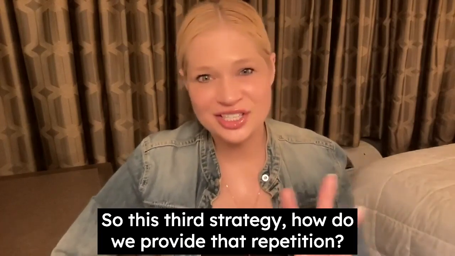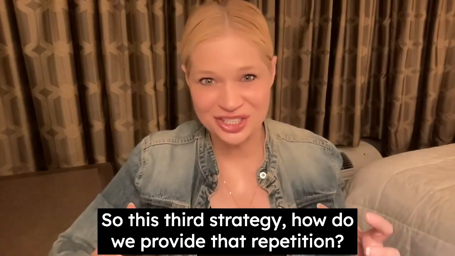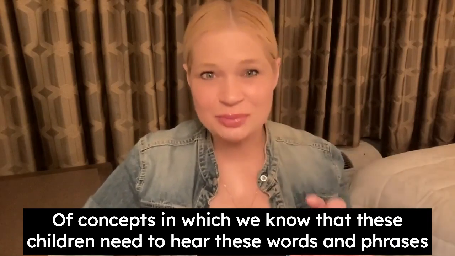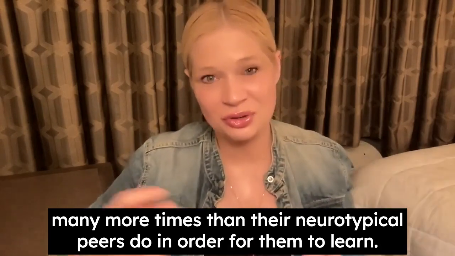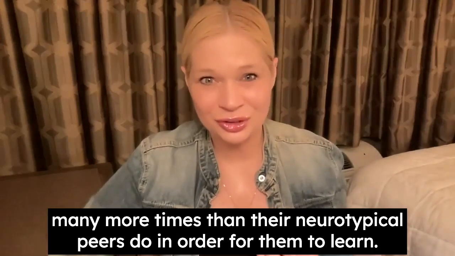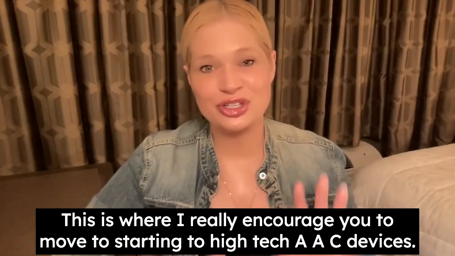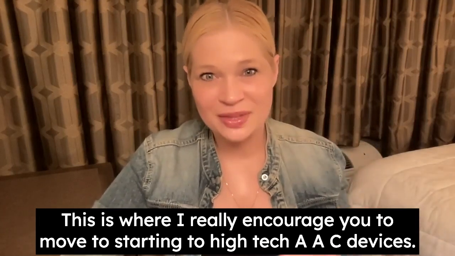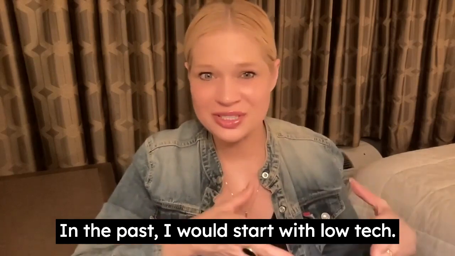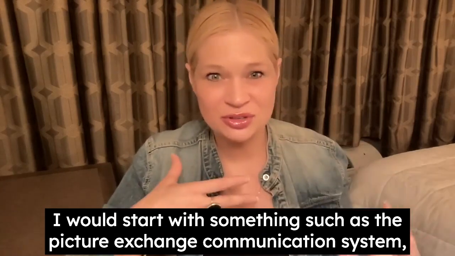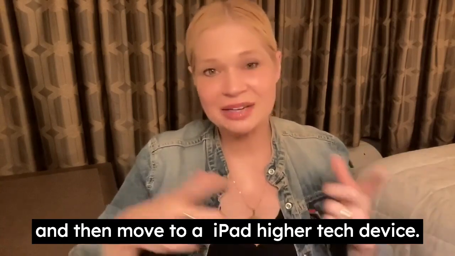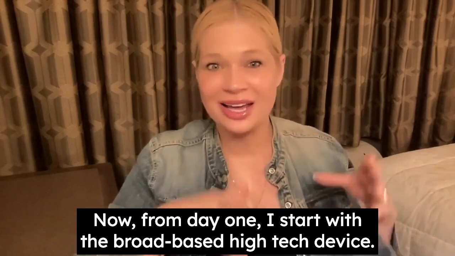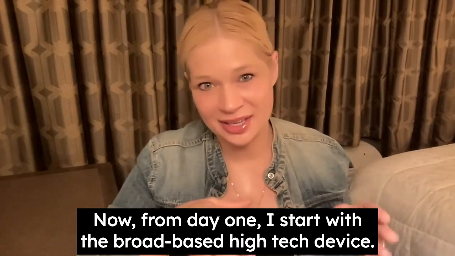So this third strategy, how do we provide that repetition of concepts, in which we know that these children need to hear these words and phrases many more times than their neurotypical peers do in order for them to learn it? This is where I really encourage you to start with high-tech AAC devices. In the past, I would start with low tech. I would start with something such as the picture exchange communication system, and then move to an iPad, a higher tech device. Now, from day one, I start with the broad-based high-tech device.